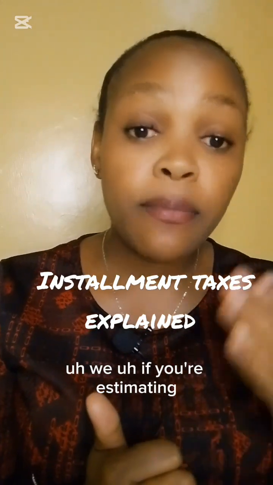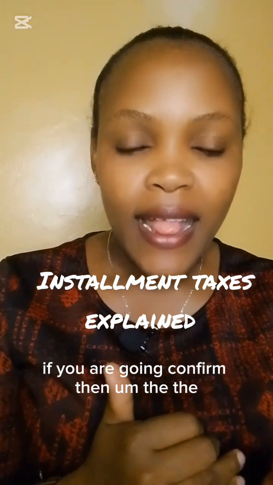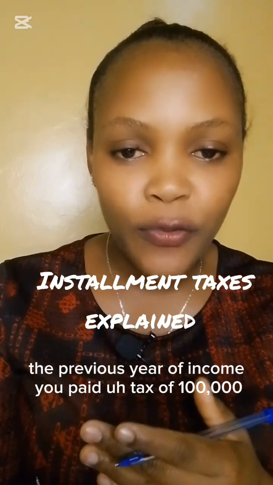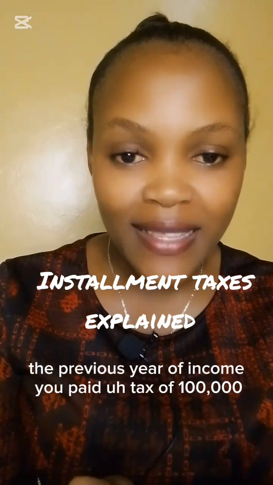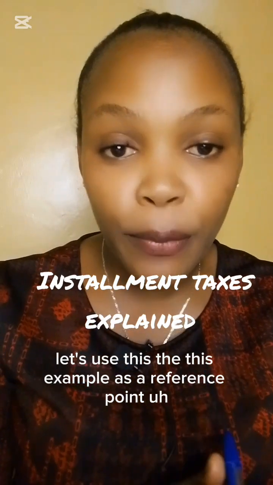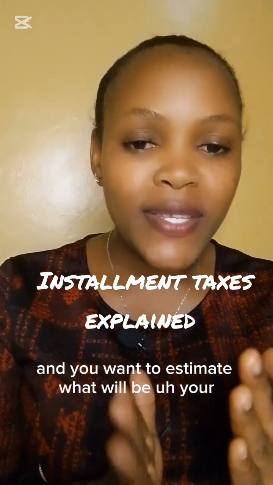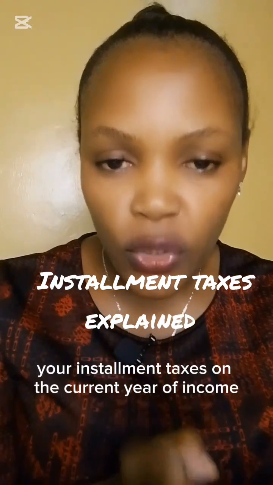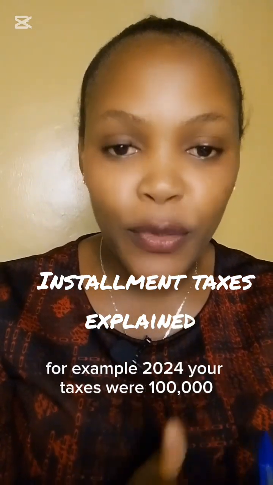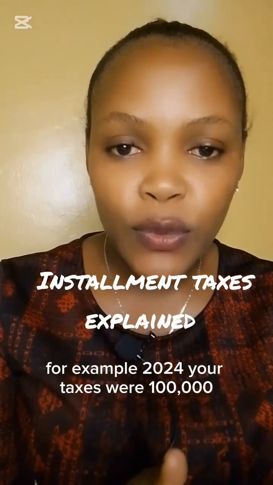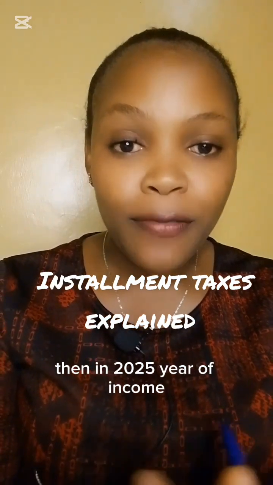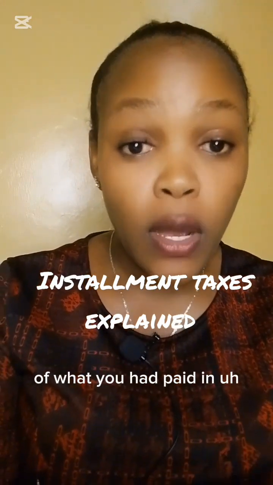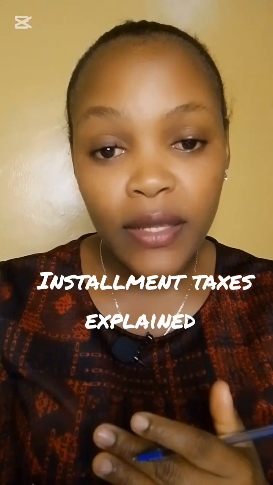If you are a going concern, and the previous year of income you paid tax of 100,000, let's use this example as a reference point, and you want to estimate your installment taxes for the current year of income. For example, in 2024 your taxes were 100,000. Then in 2025 year of income you need to do an estimate and add 10% on top of what you had paid in 2024.